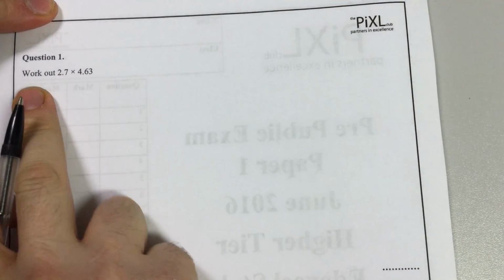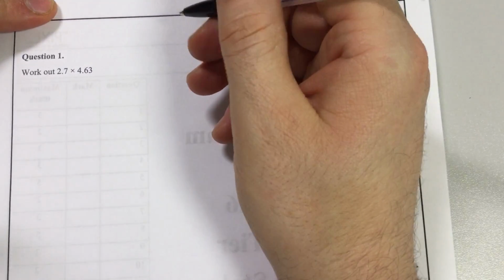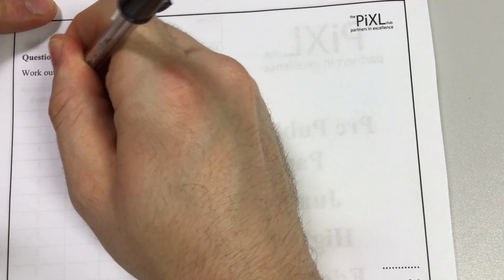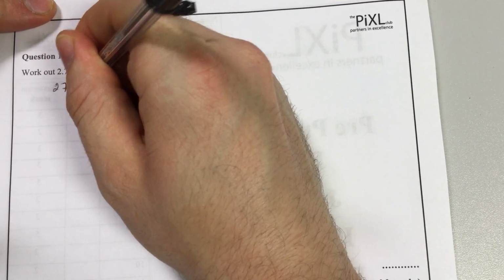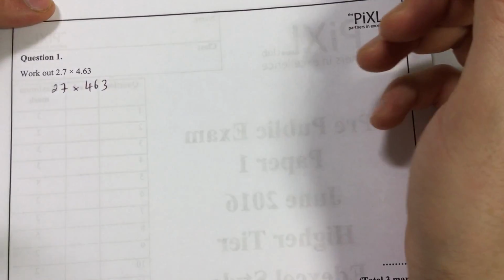So this is a calculate with decimals question. There's loads of ways to do this. My favourite way is just to pretend that it's not decimal. So I'm going to do 27 times 463. You may have any technique to do this one. I'm just going to use a traditional technique.